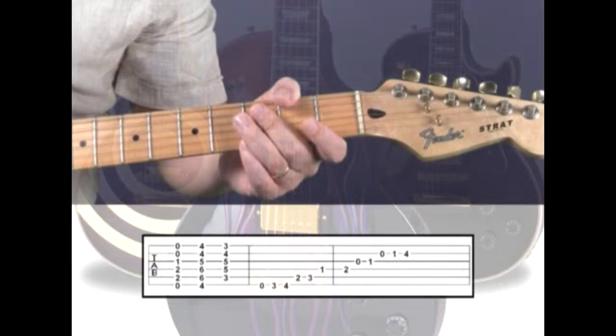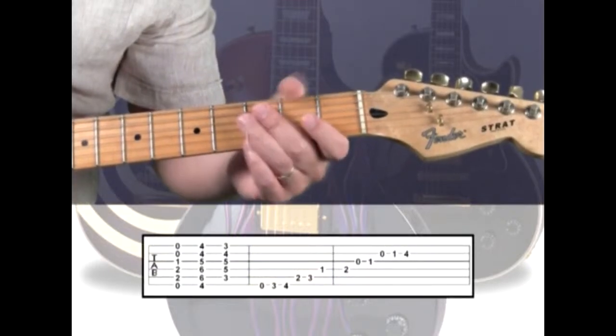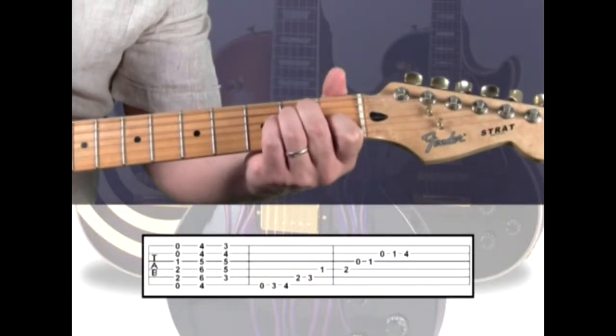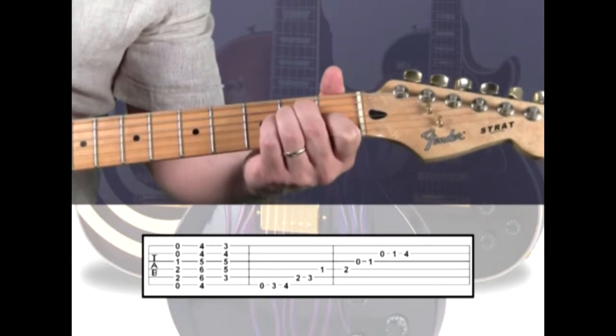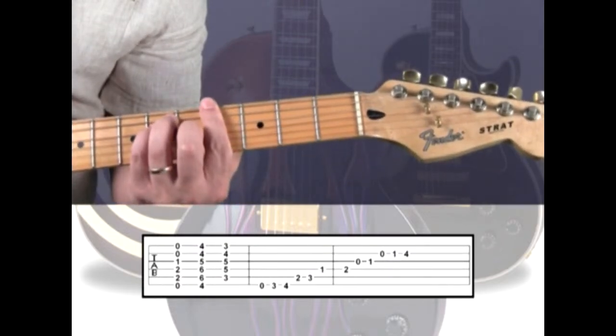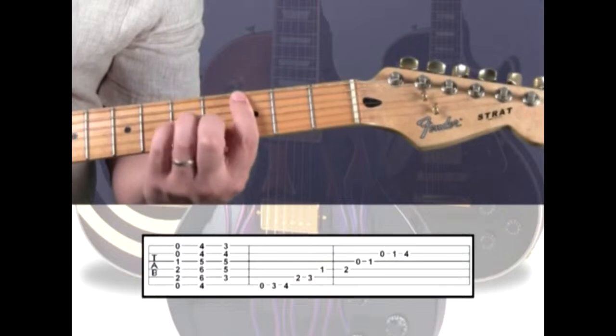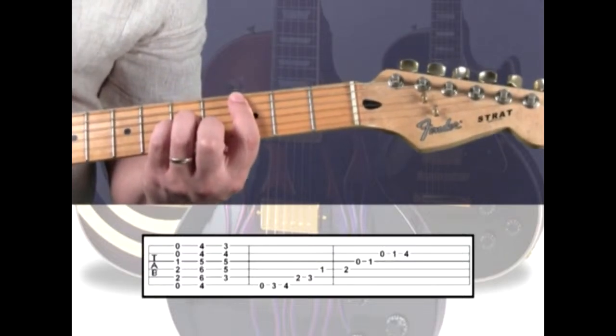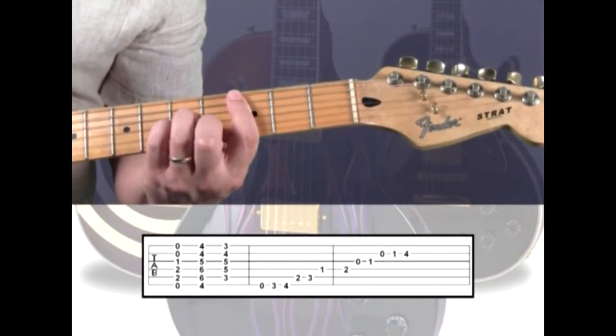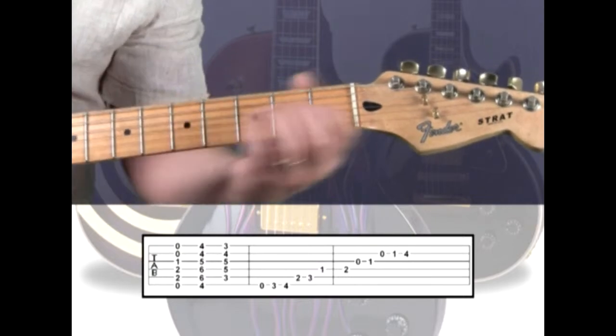The progression we have here is a 3-chord progression moving from E to G sharp major to C minor. It's very suspenseful and I dare say uncommon.